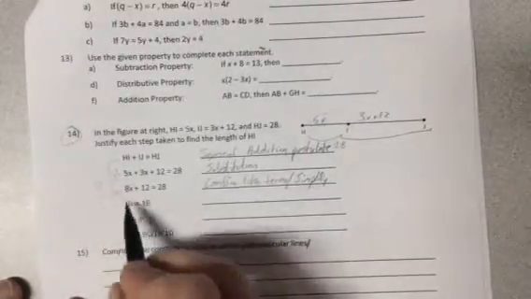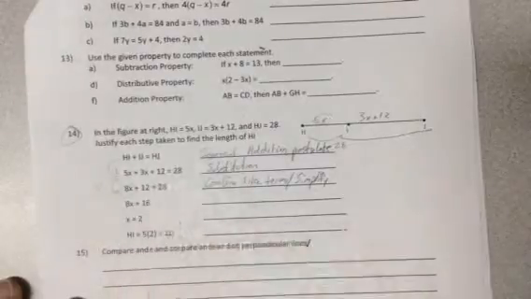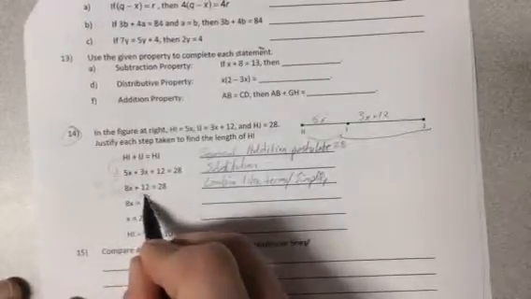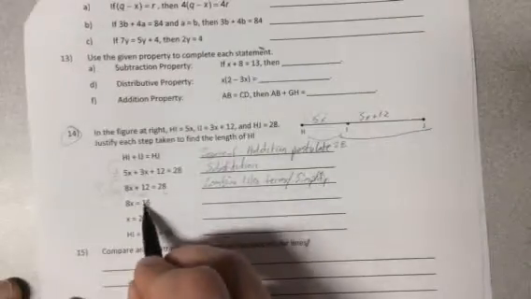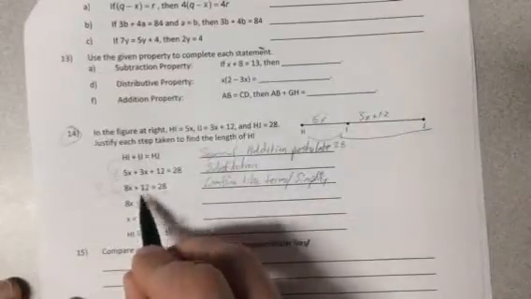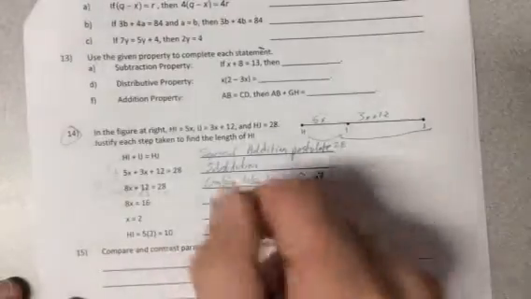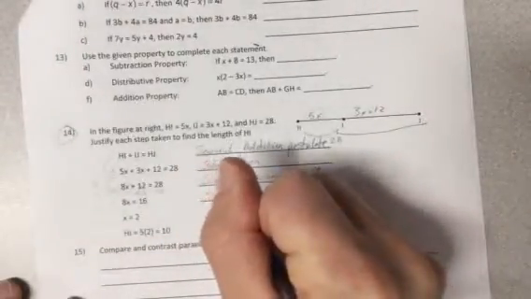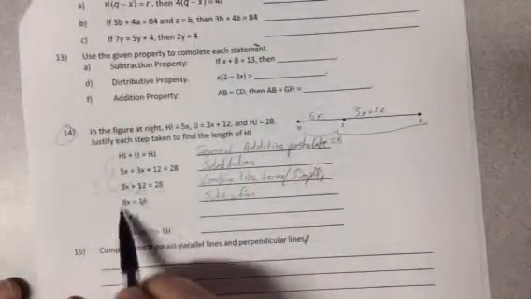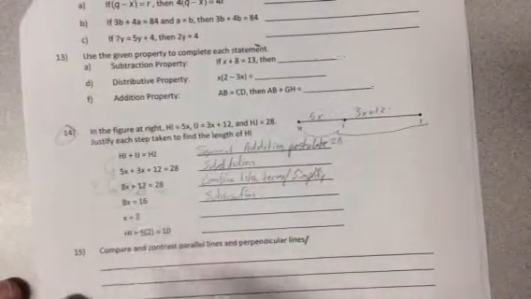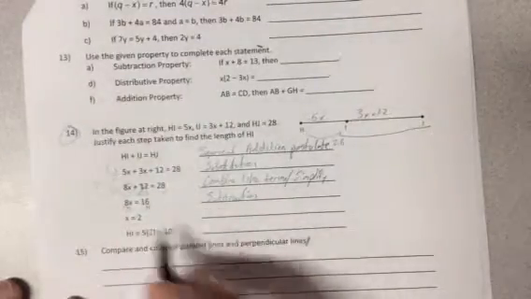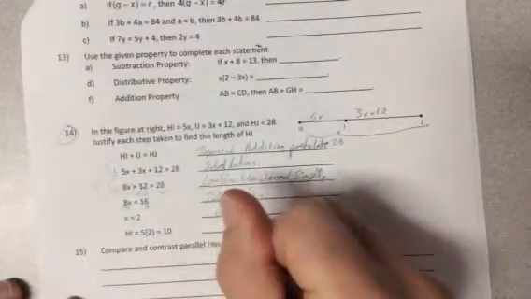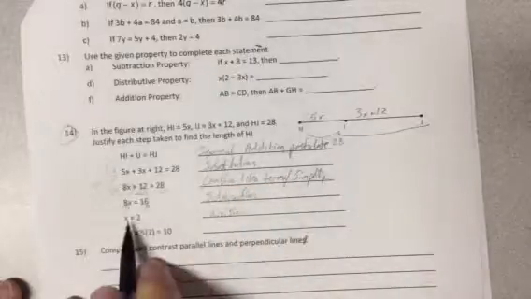Well, how did that happen? If I look back, what would I do next? I would minus 12 and minus 12, and 28 minus 12 is 16. That cancels out. That means they must have used the subtraction property. Okay? And the next step will be to divide both by 8. So this is the division property, and that's x equals 2.